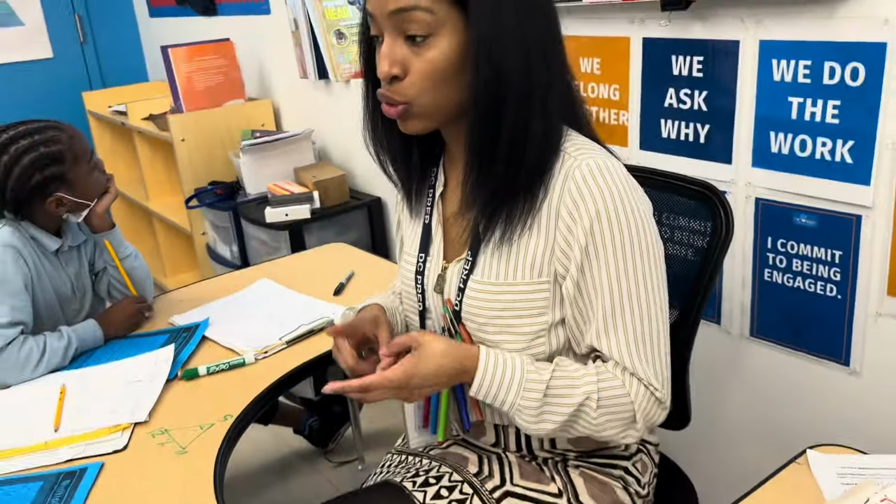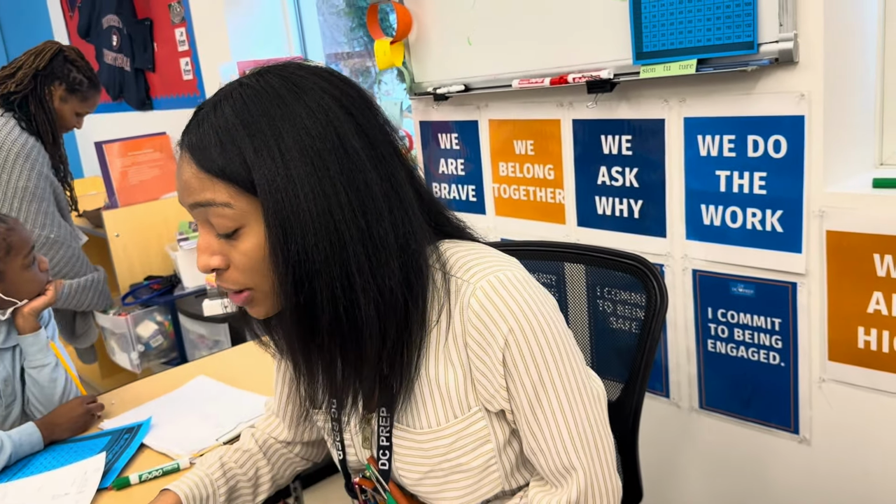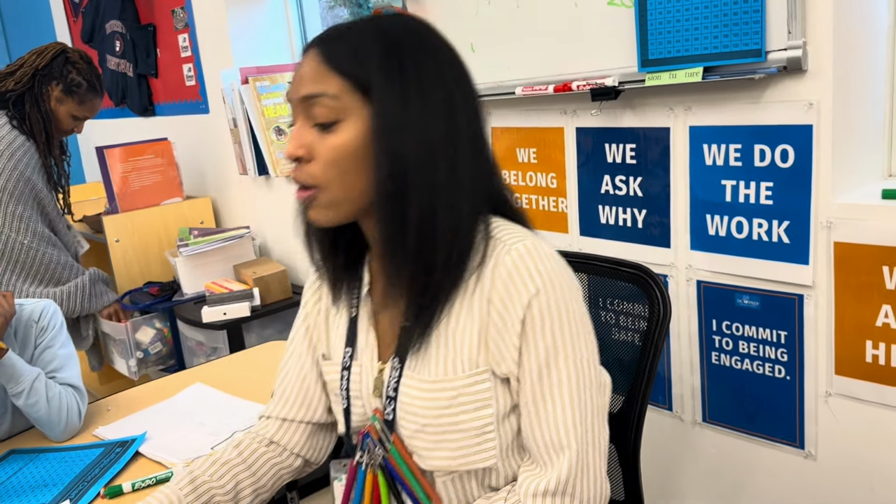Here's what's about to happen. You're about to do some independent work. Number 3 and number 4. I want to see a fact family. I want to see you solve for the unknown. And I'm looking to see, are you using your multiplication chart or skip counting to solve and double check your work? Got it? All right, go.